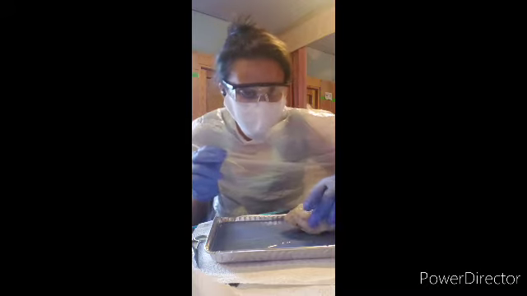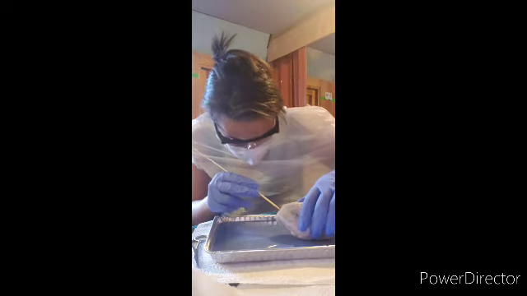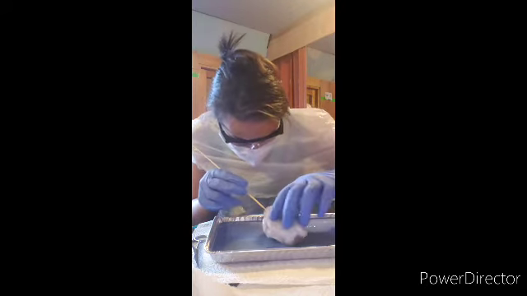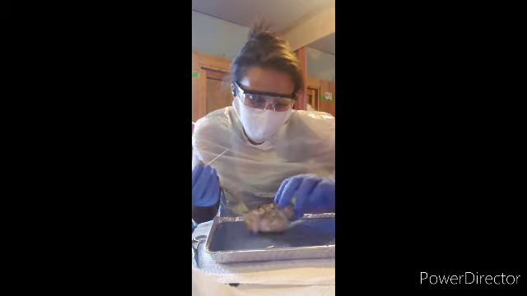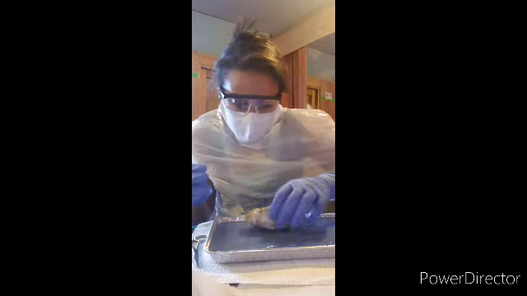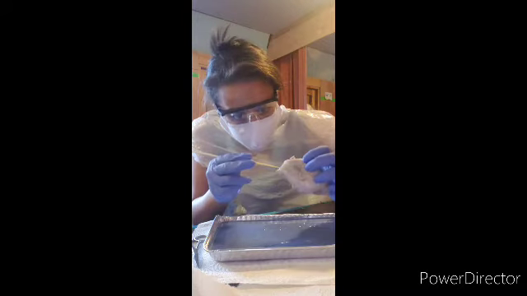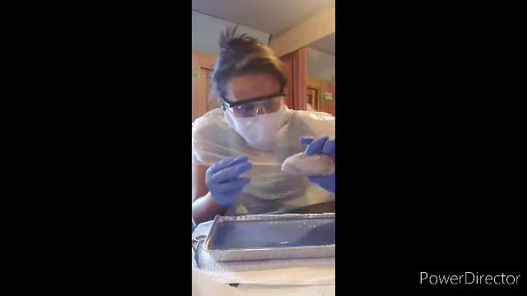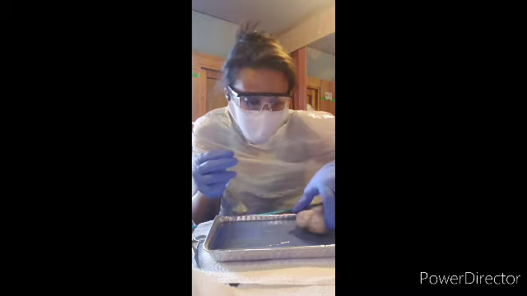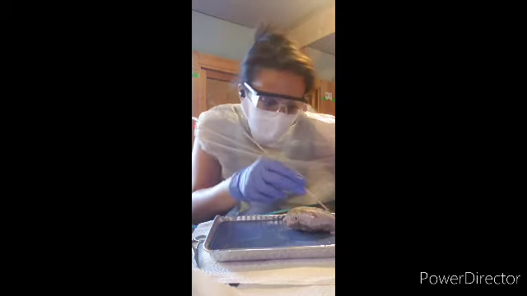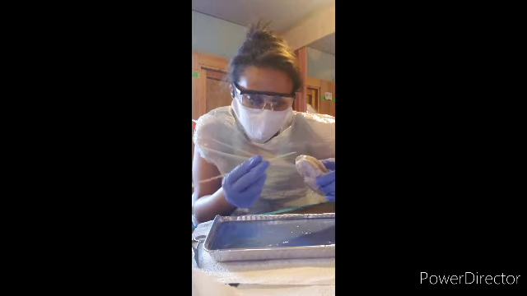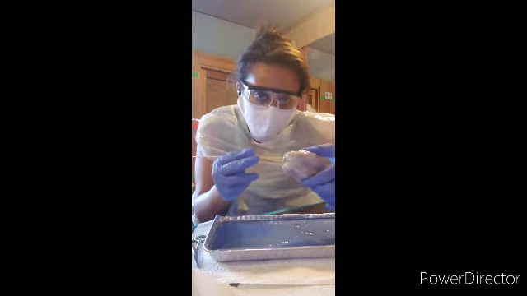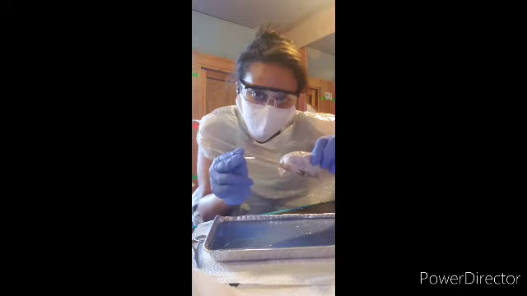Now, from what I can tell, the spinal cord has been cut off from this sheep brain. But it should be right here in this area, I believe. Hold up. Yep. And in this area of the sheep brain, the spinal cord should be straight out right here.